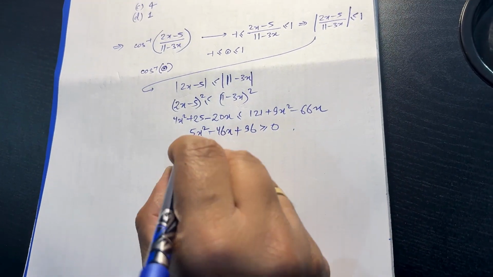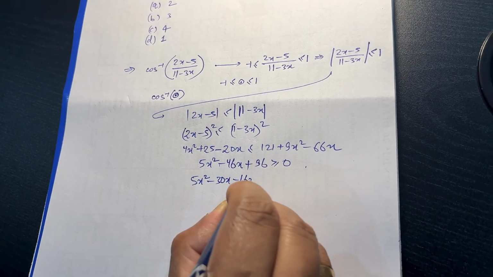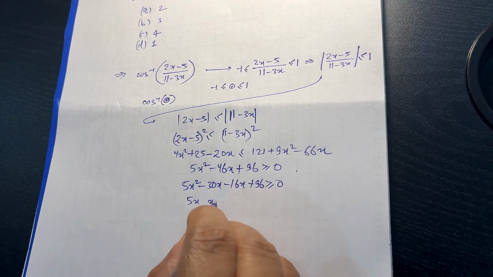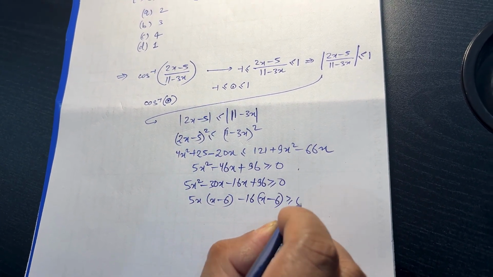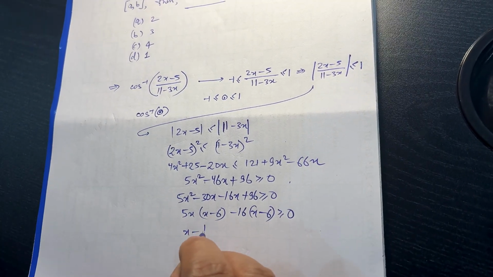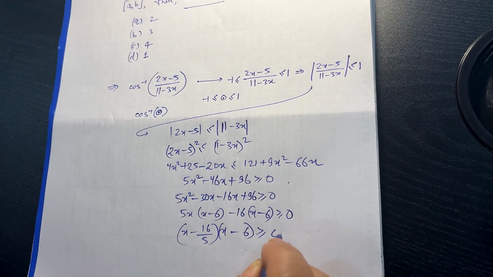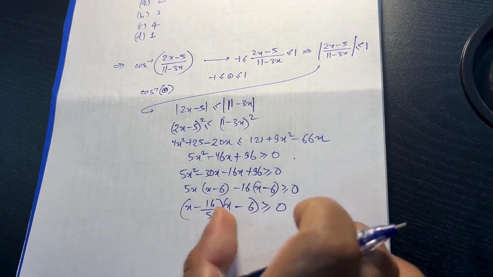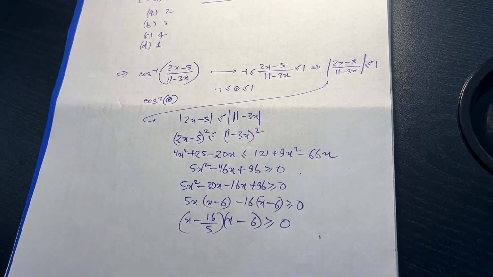When we simplify this, we'll solve this quadratic. We'll get two factors: x minus 16 by 5 into x minus 6 should be greater than or equal to 0. We took 5 common from this, so we got x minus 16 by 5.